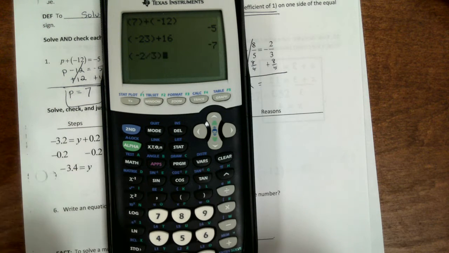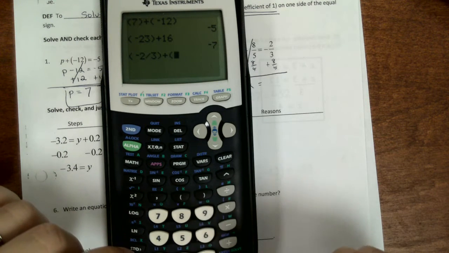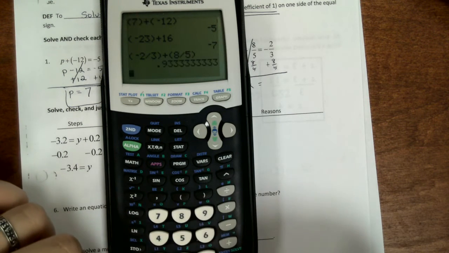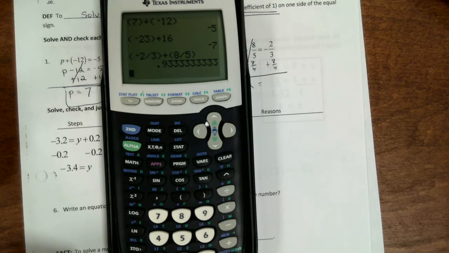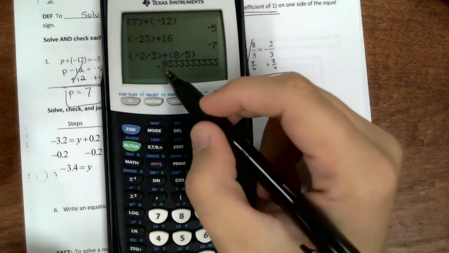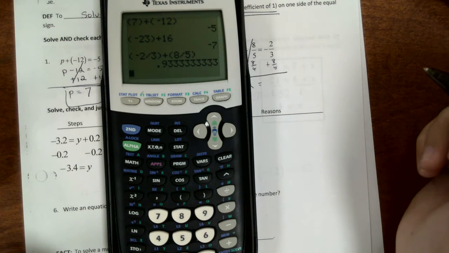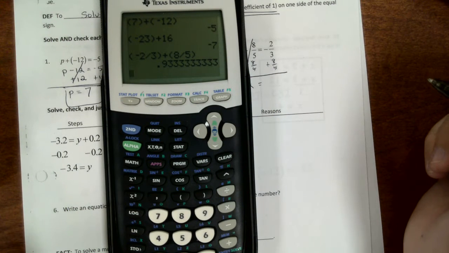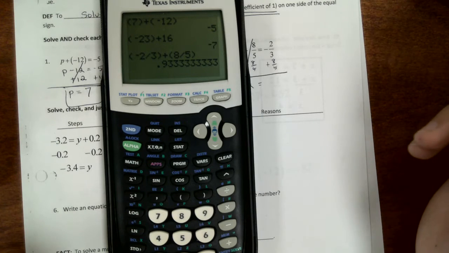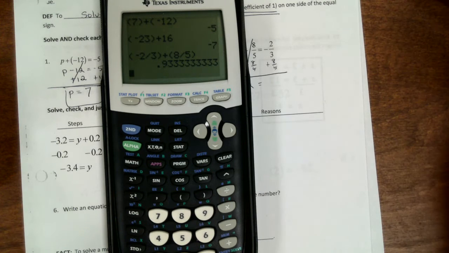So negative 2/3 plus 8/5. Now you notice I get a decimal answer. I get a repeating decimal answer, 0.93333 repeating. Now we could put that down for our answer, but that's a little bit long. It's a little bit cumbersome. We don't really like that answer.